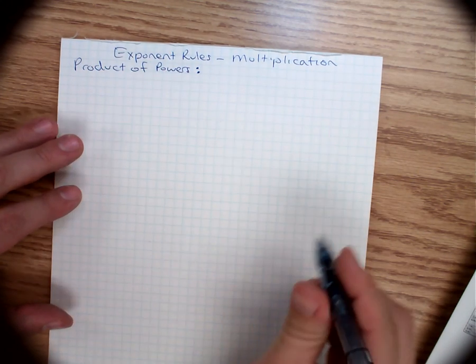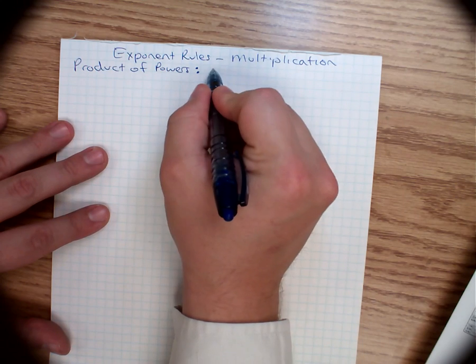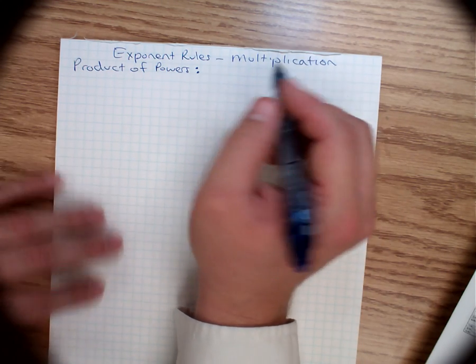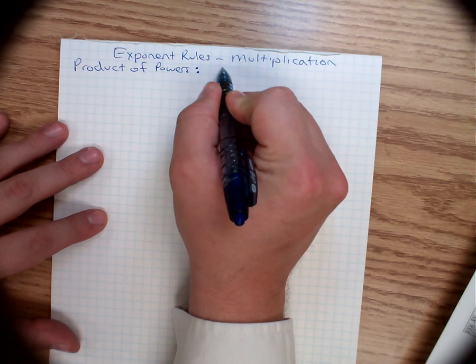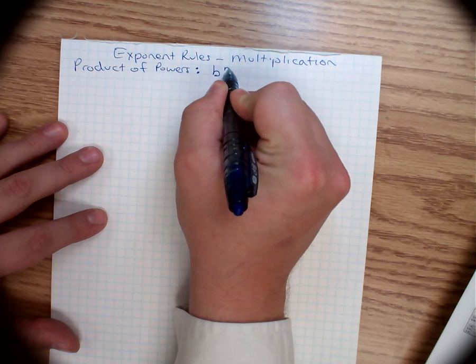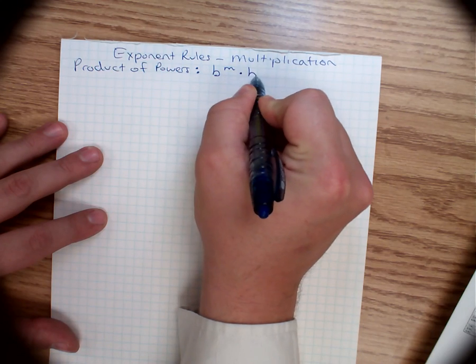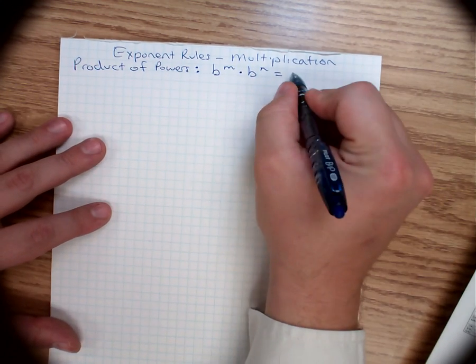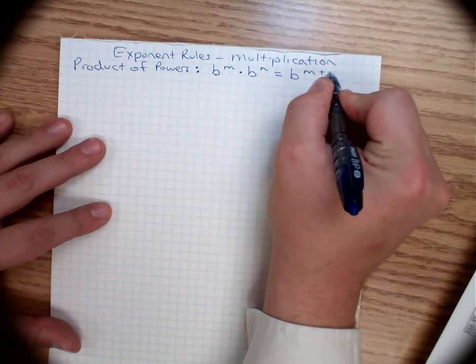So if I have two of the same base, and I'm going to use the same base for each of these, so I'm going to use a b, okay? So if I have b to the m times b to the n, what do I do to those exponents? You add them. So m plus n.